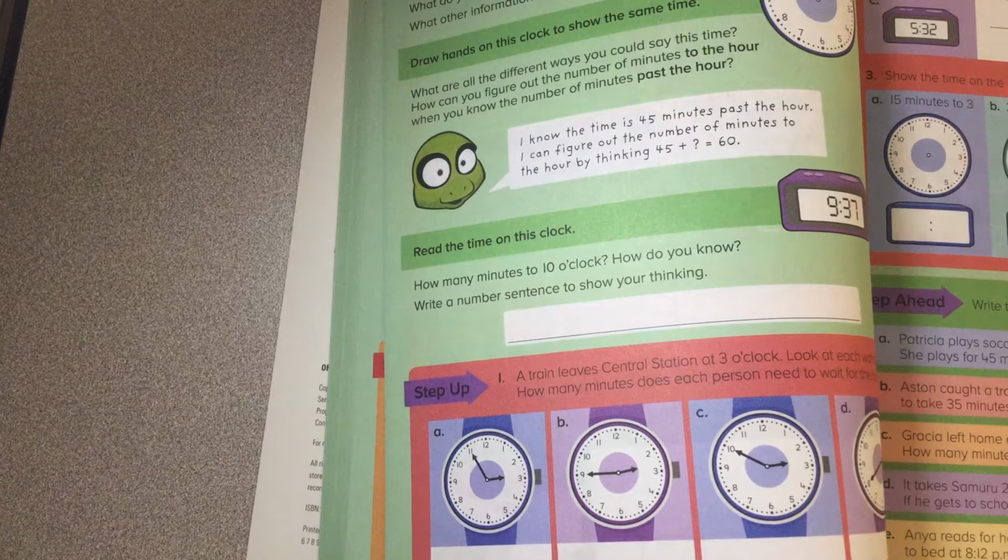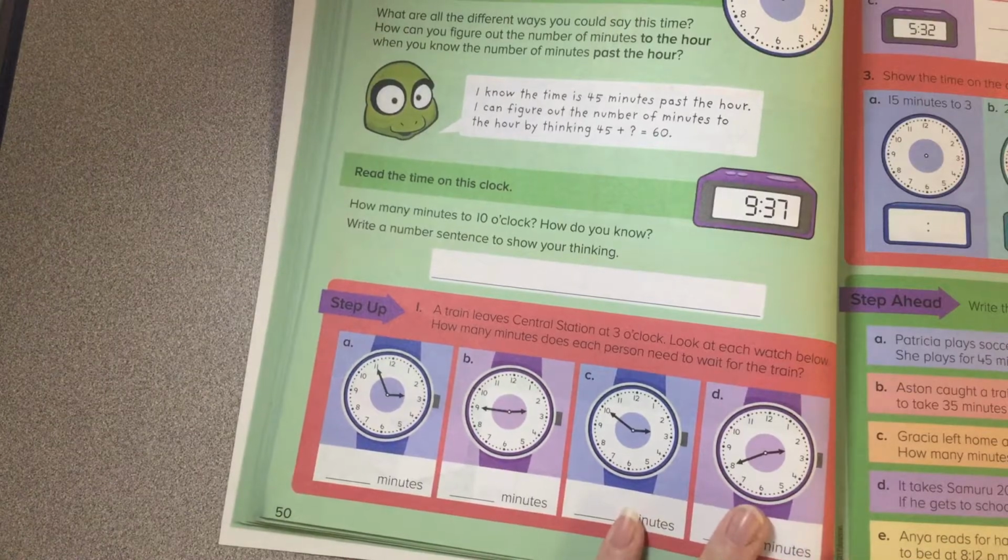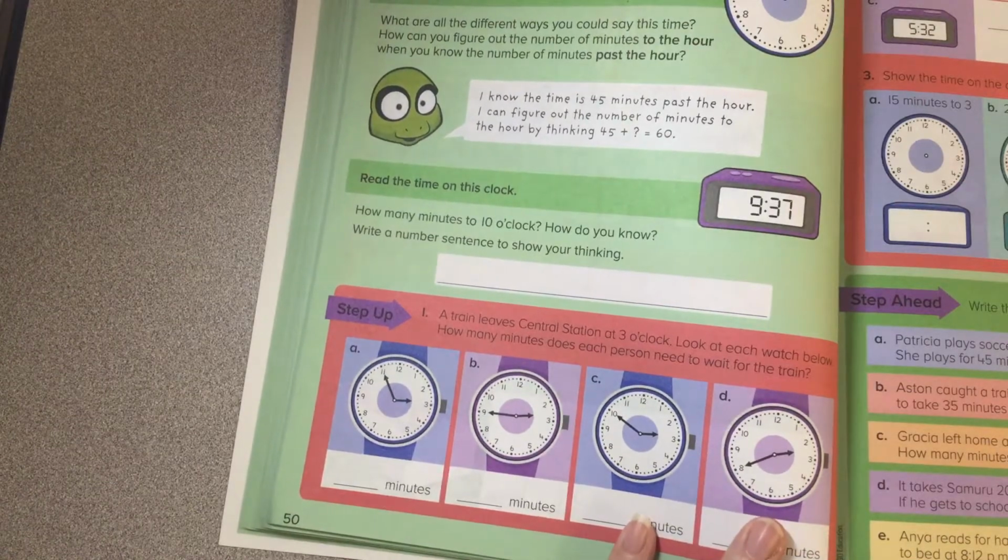Okay, so we're gonna look at the step up. A train leaves Central Station at 3 o'clock. Look at each watch below. How many minutes does each person need to wait for the train?